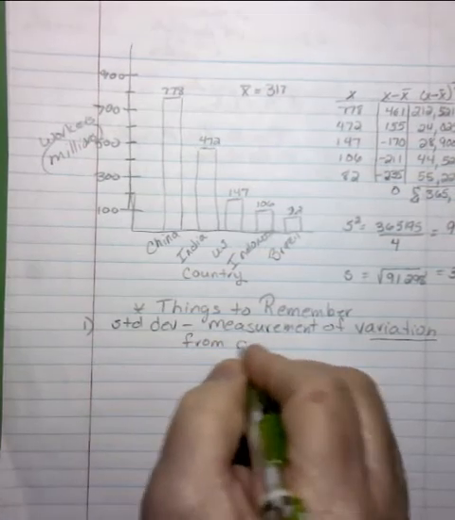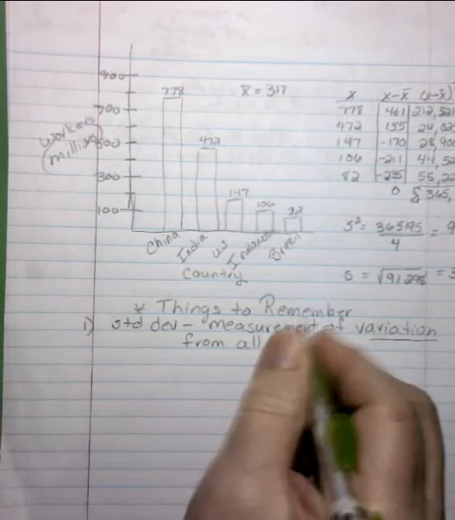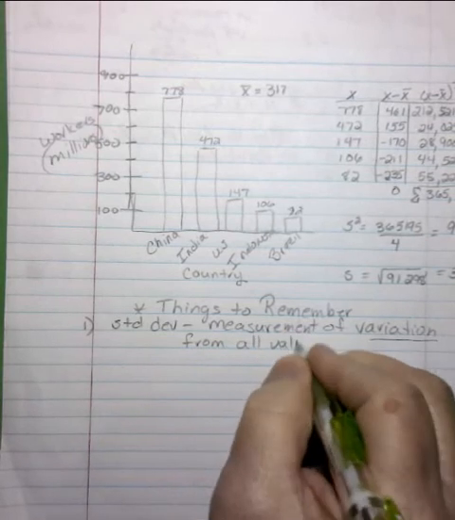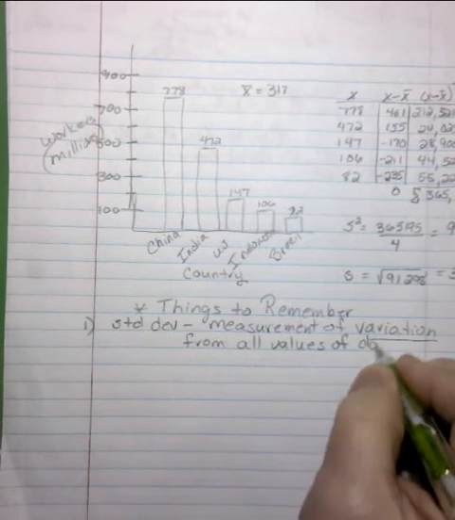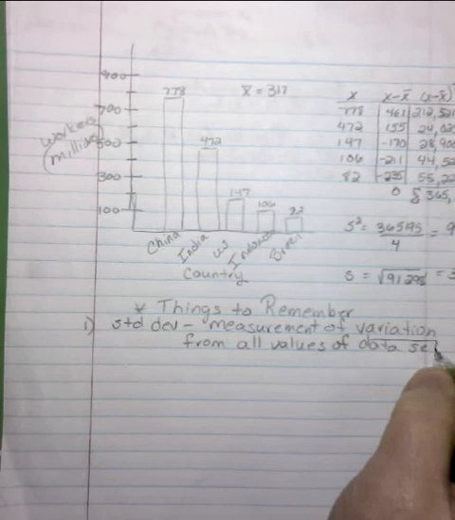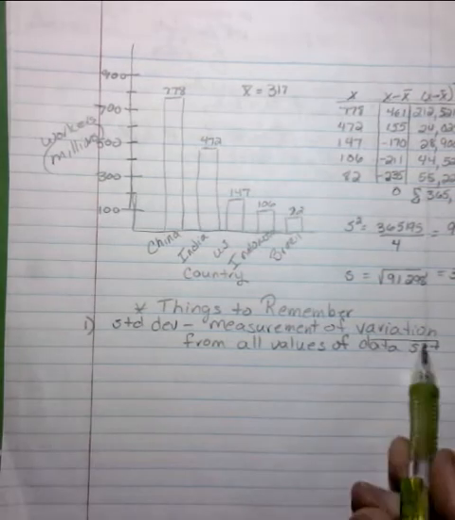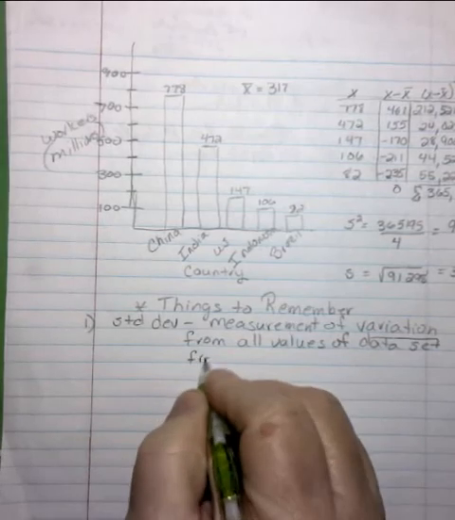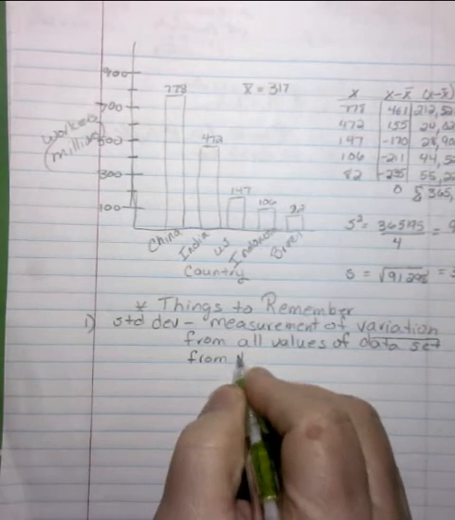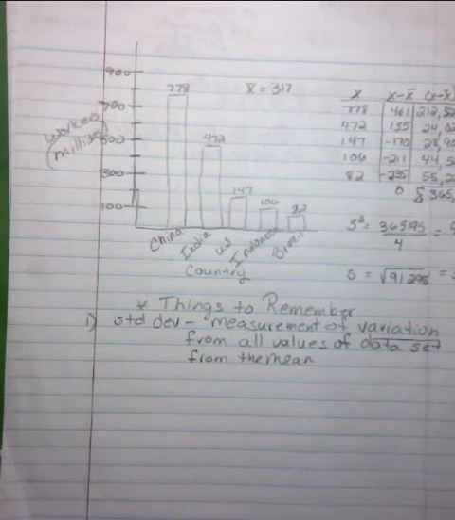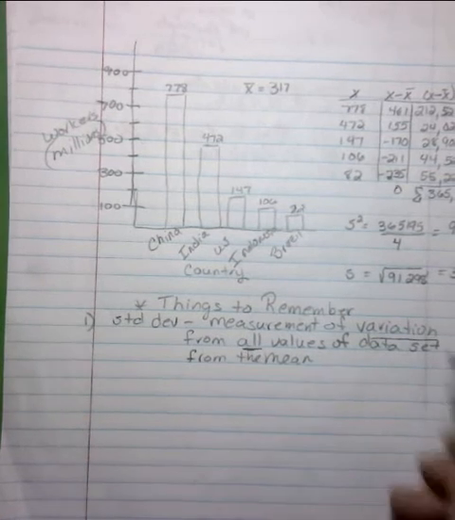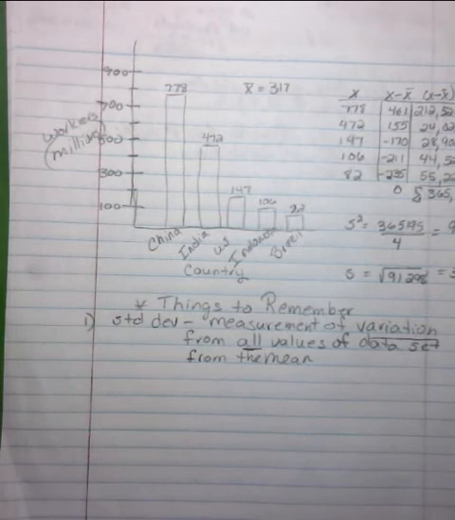And it does include all the values in your data set. And it is including the variation from the mean. So it includes all values. The variation means how much is it spread out, and it is including the mean.